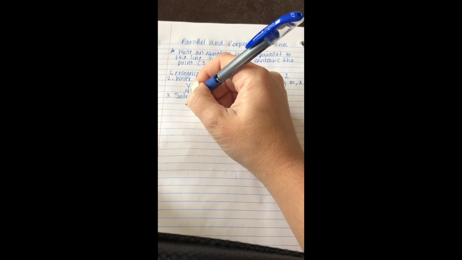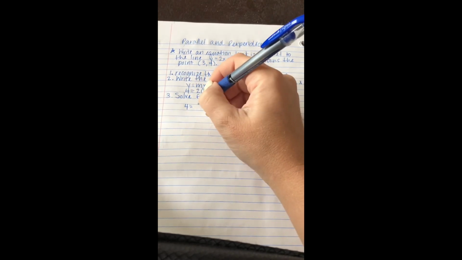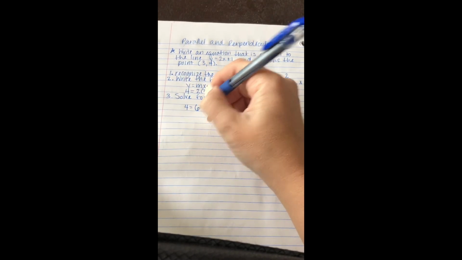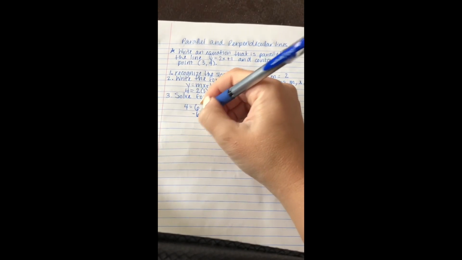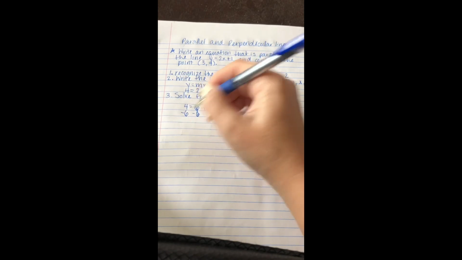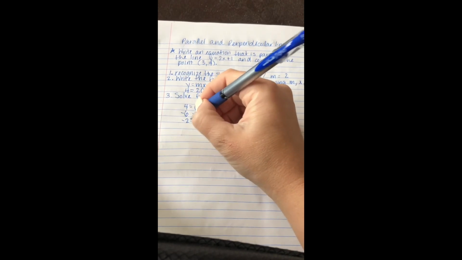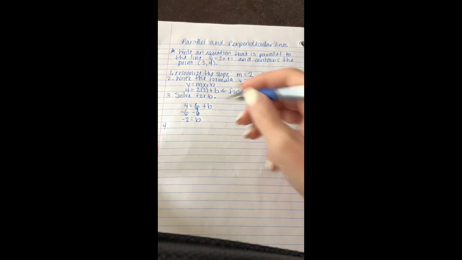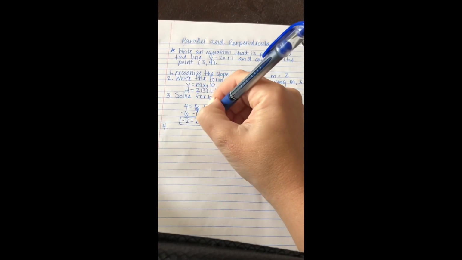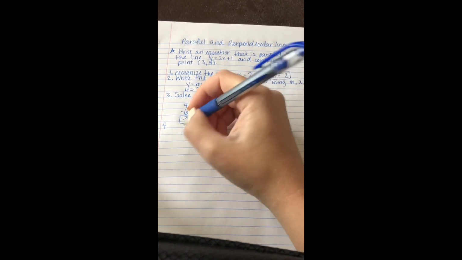And so that's going to look like this. So we have 4 equals 2 times 3 is going to give us that value of 6 plus b. We're of course going to subtract 6 on both sides, and we are going to end up with -2 is equal to our b value. So our very last step is then to answer the question, and the question was to write an equation that is parallel to that line and contains the point 3, 4. So we want to use this b value, and we want to use this m value that we found in step 1. So we're going to rewrite it now.